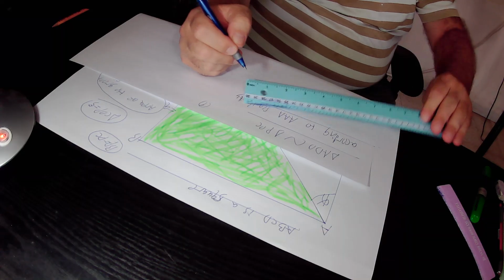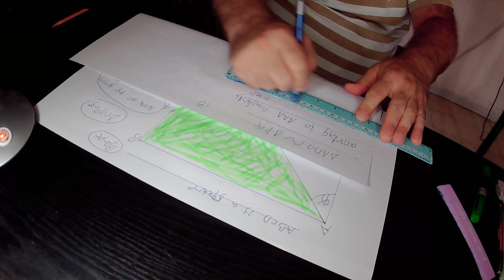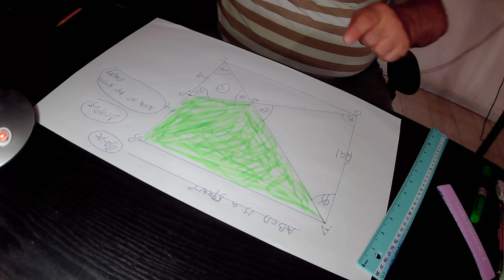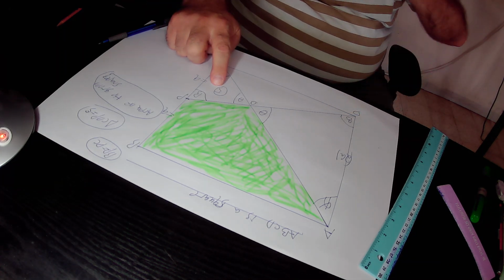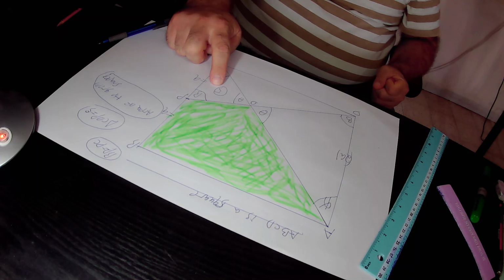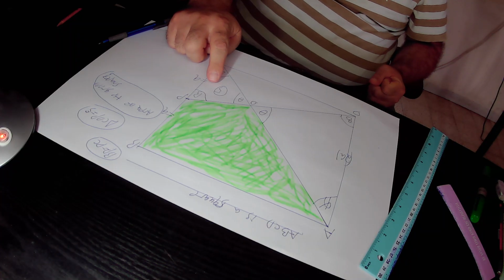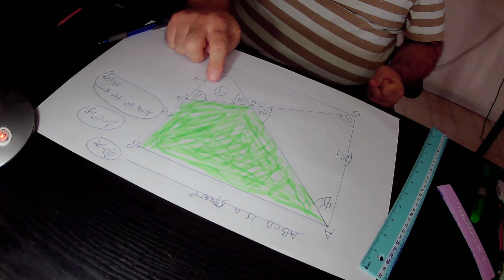And from the fact that those two triangles are similar to each other, we will derive that actually we must, I will present to you rule 22, and we will implement rule 22 in our drawing.